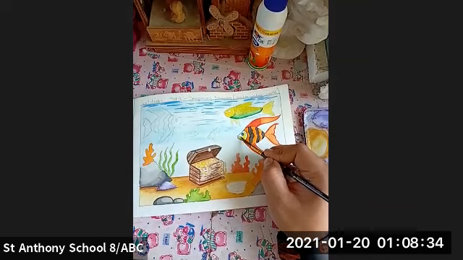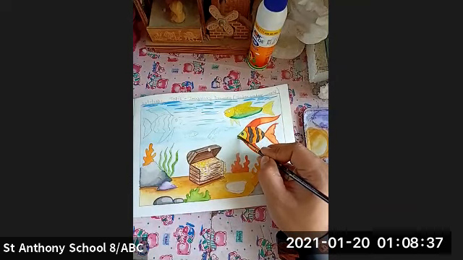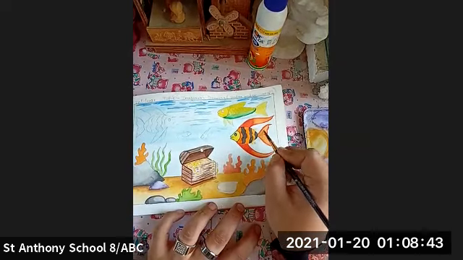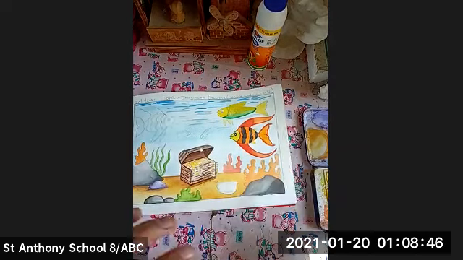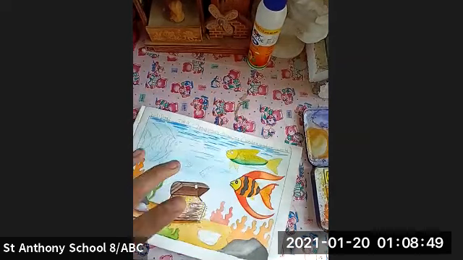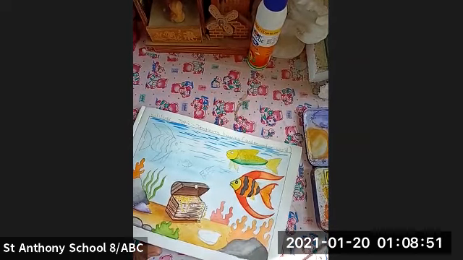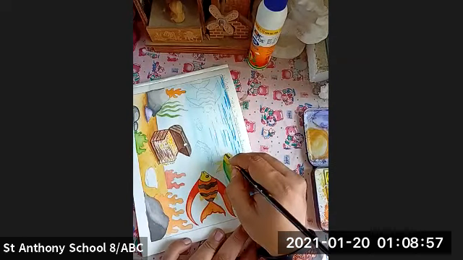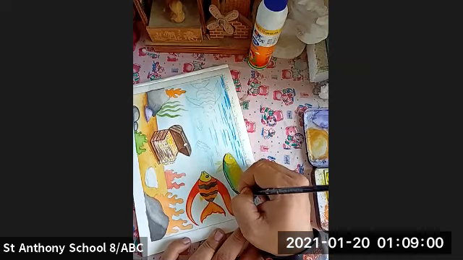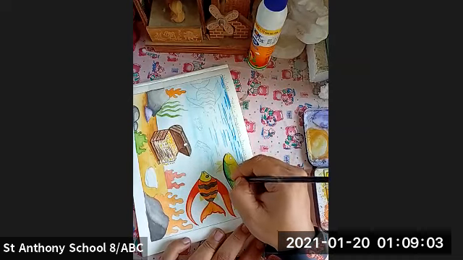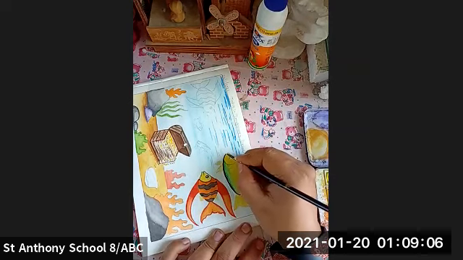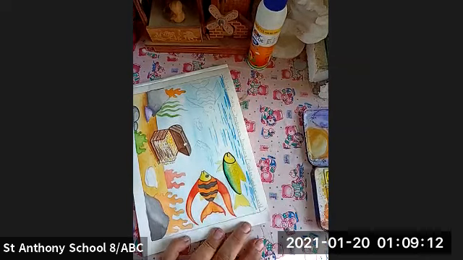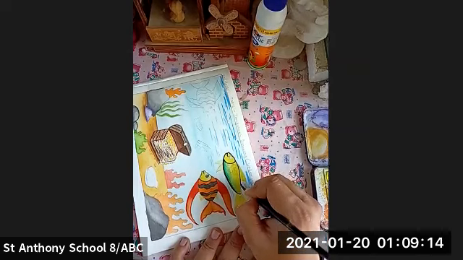Using a yellow color for coloring the face of the fish, and here I'm using a yellow color for the fins. Yes, so there you can see there is one more fish I have colored on the upper part. So I'm going to add the details to this fish. Here I'm adding the outline. This way you can add the outlinings.